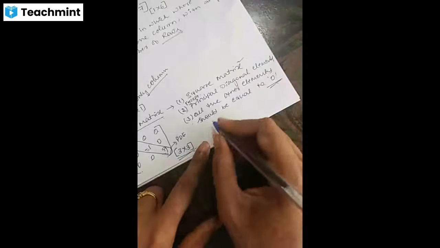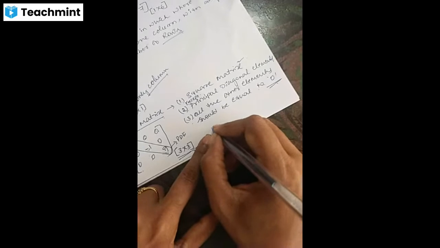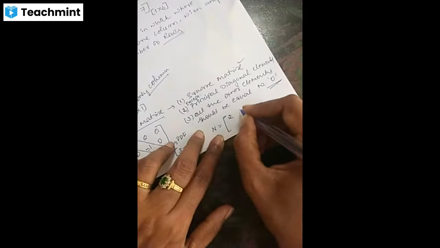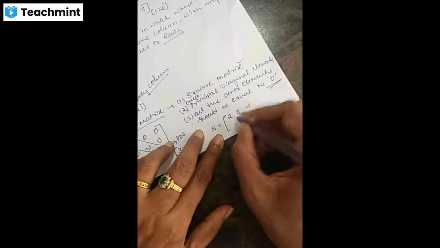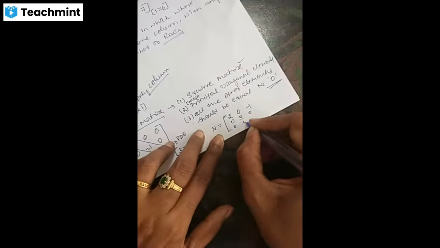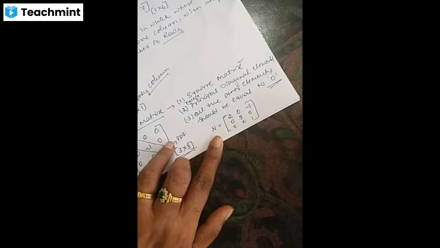Let me give another example. Let us consider matrix N: 2, 0, minus 1, 0, 3, 0, 0, 0, 1. Can I say this is a diagonal matrix? Why?